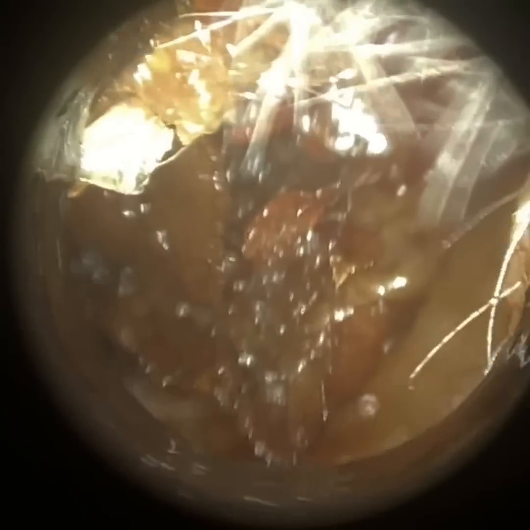So slowly but surely, we're getting deeper in the ear, and I'm using our medium-sized speculum, a 4.25 millimeter internal diameter.